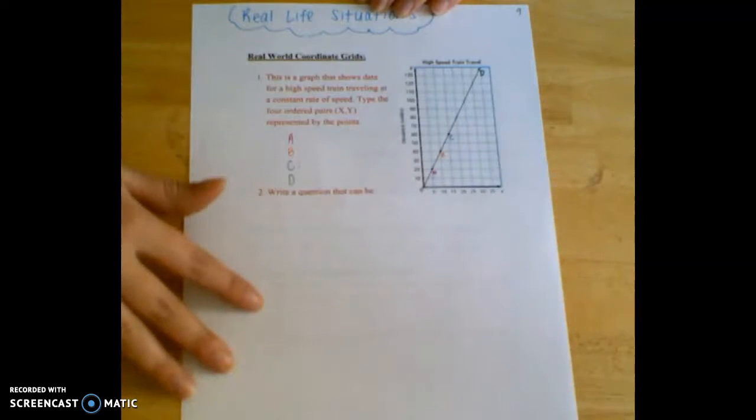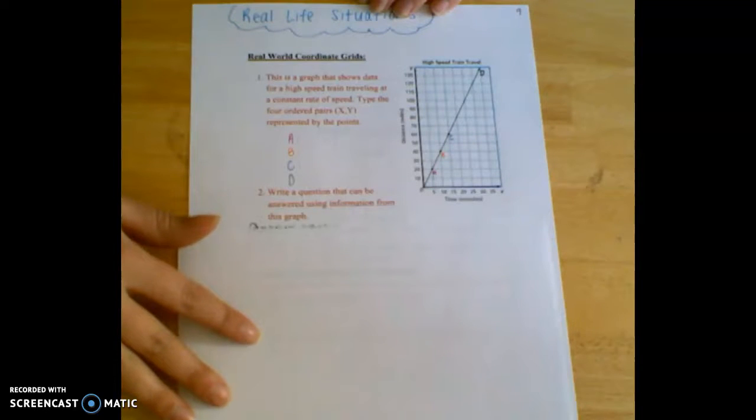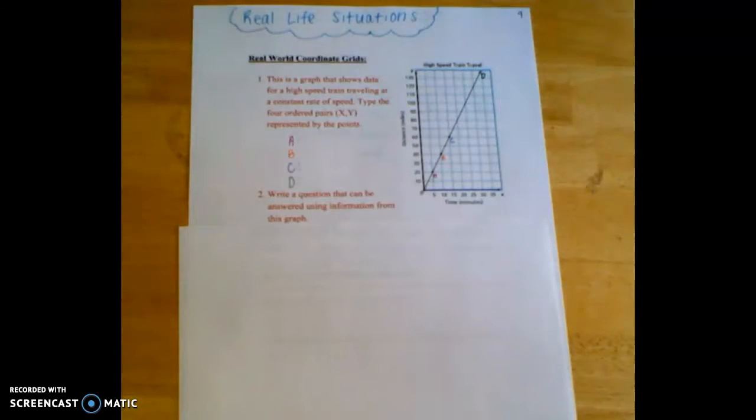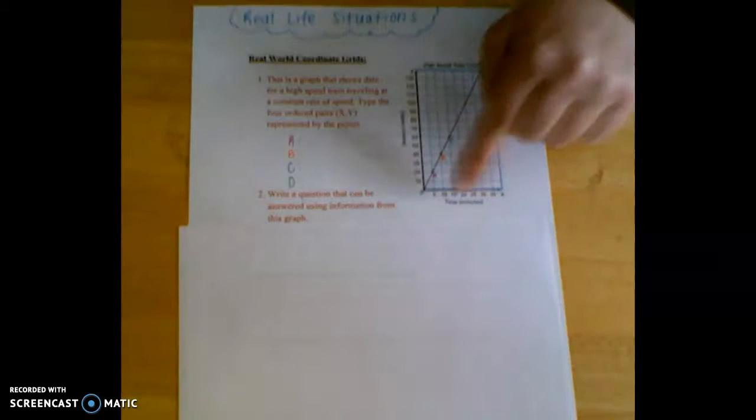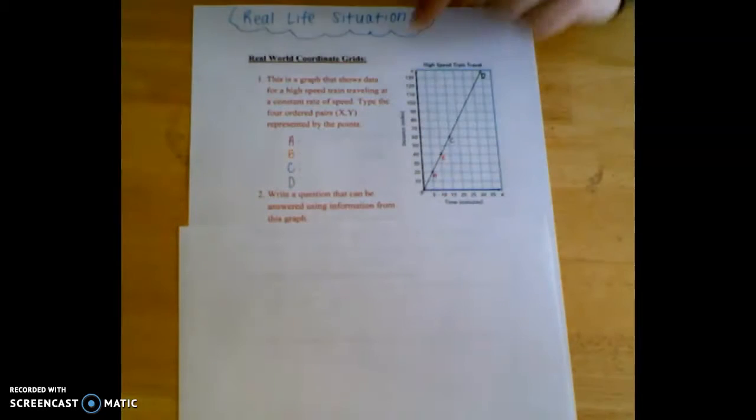So here is going to be our first coordinate grid that we are going to look at. It says this graph is showing the time and the distance are our two X and Y axis variables. And our title is high speed train travel. So what we're going to do first is plot our points.